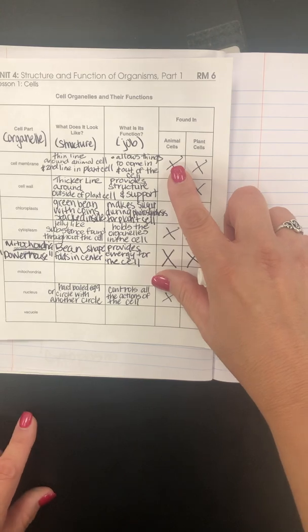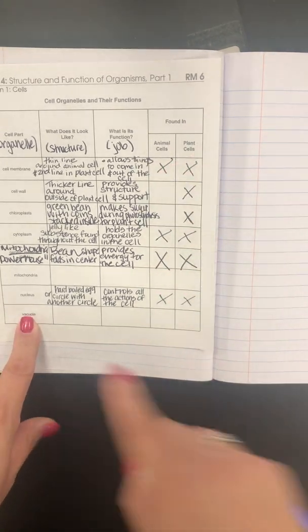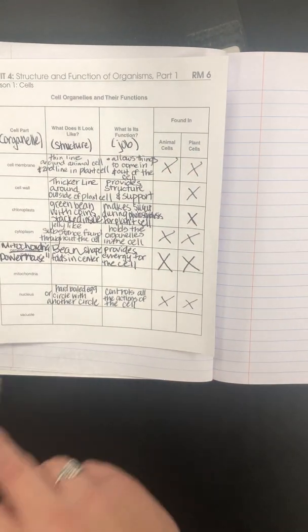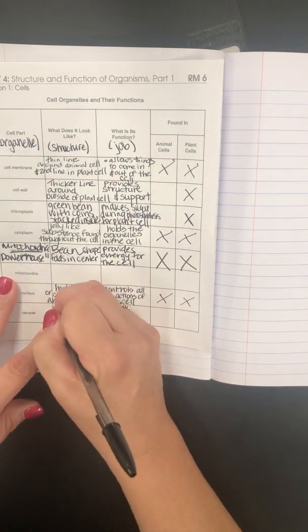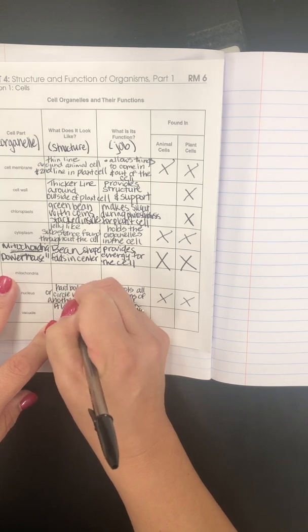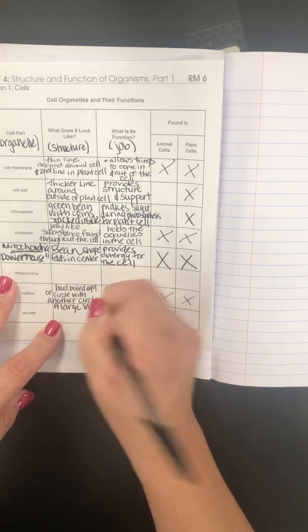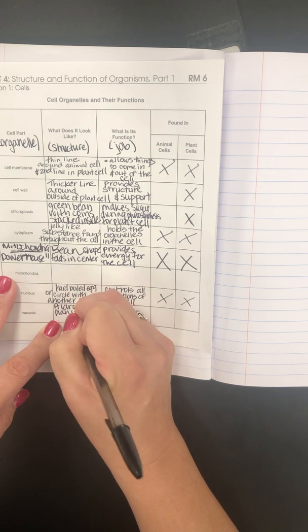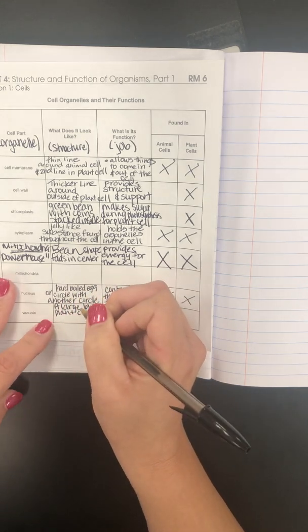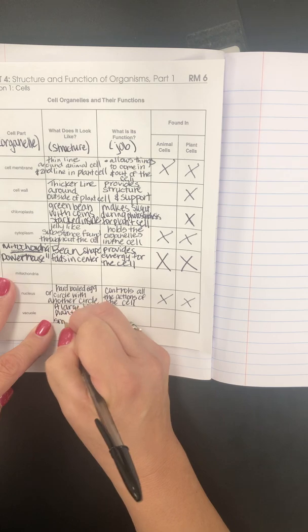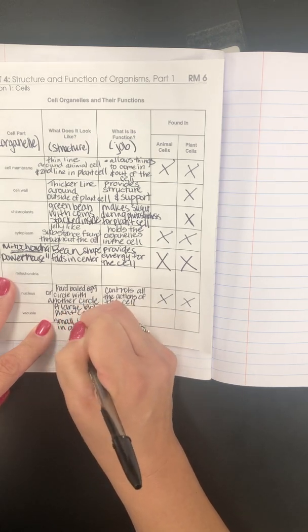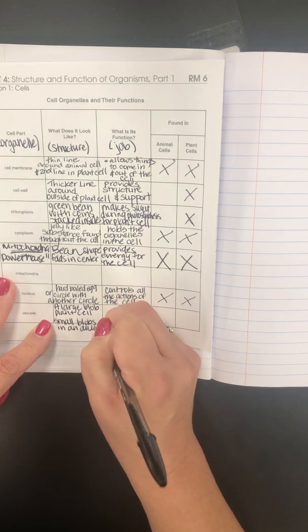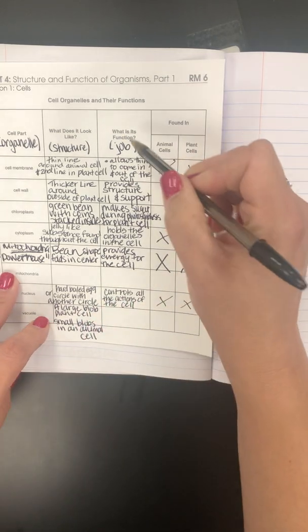Now we need to come over to our table, and we need to fill in the information for vacuole, which is the bottom box right here. Okay, so what is its structure? What does it look like? And it looks like a large blob in a plant cell. Okay, and small blobs in an animal cell. Now, what is its function?